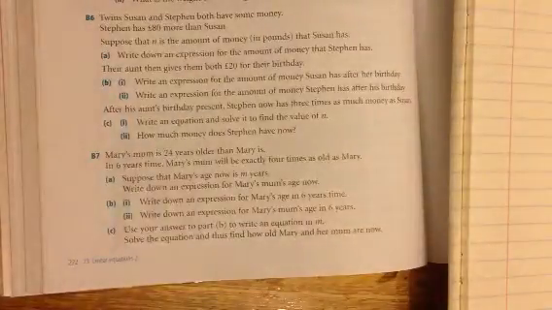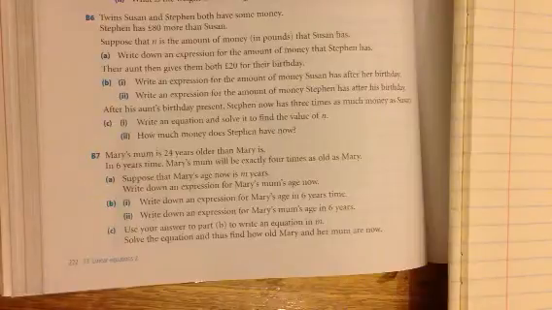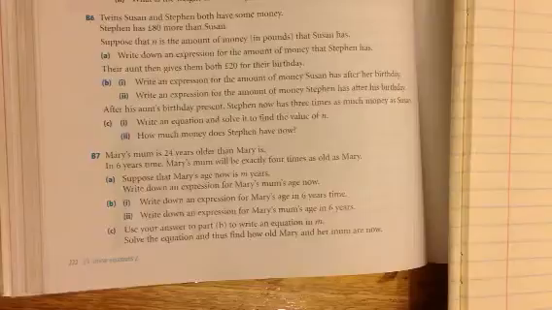So I've decided to do a quick video for forming and solving equations from word problems, just to go through a good example and just to model it a little bit for you guys. Okay, so we're looking at question B6.